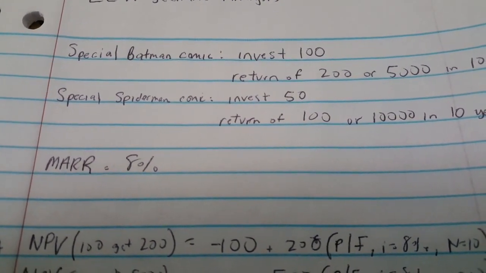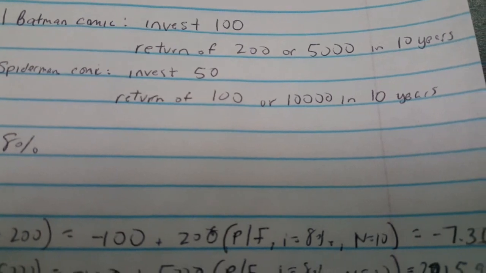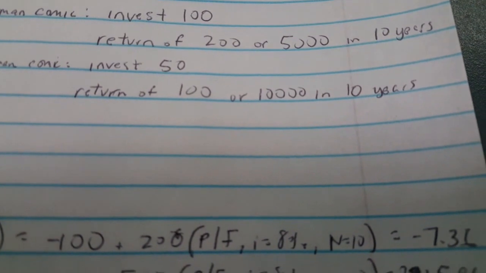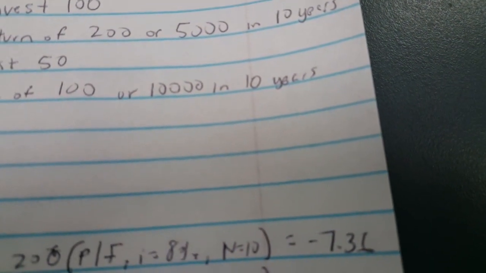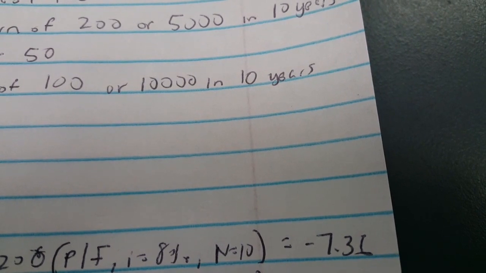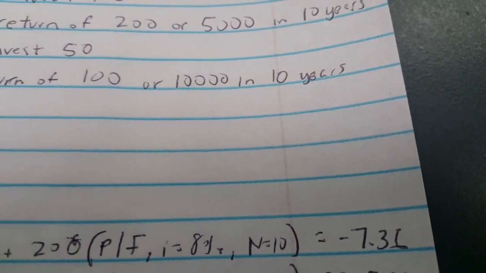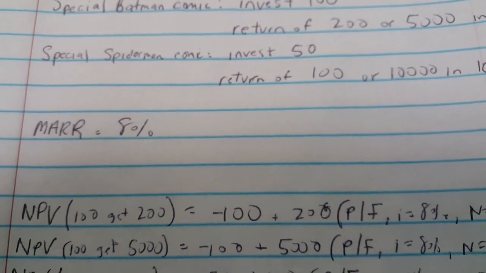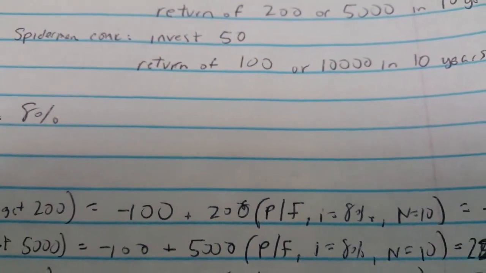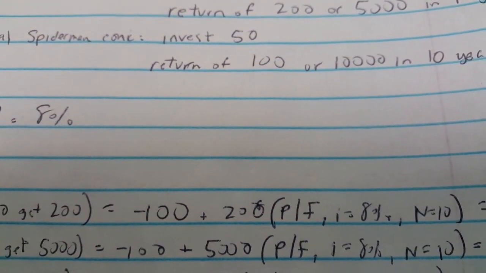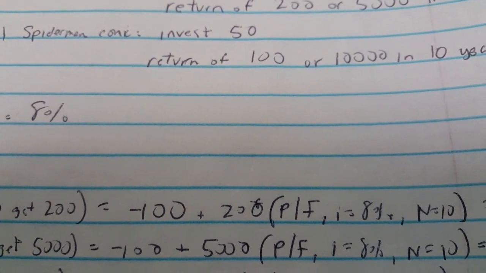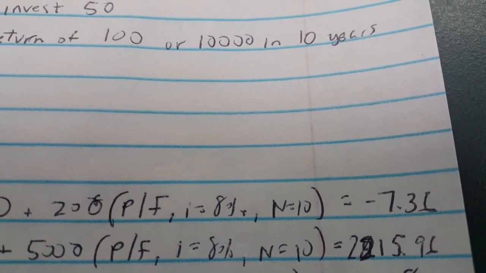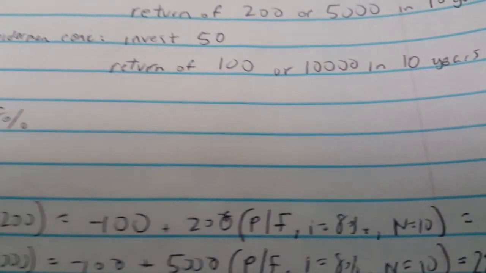100 to get 200. We take away the 100 investment and we add what $200 in the present would be, given the future value of 200. And it gives us a negative value of $7.36. So we'd be losing $7.36 on this investment if we were to get $200. However, if we were to get $5,000 with the same methodology, negative 100 plus 5,000 in the future to find the present value at 8% in 10 years, we get a whopping $2,215.96, a huge jump and a profit.